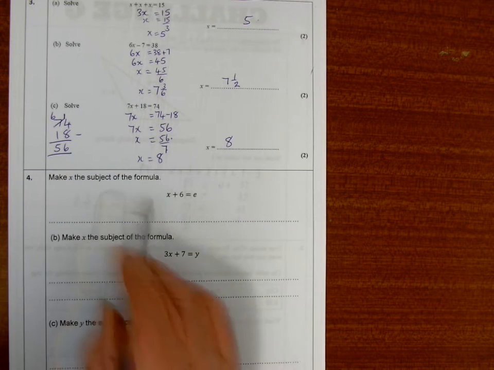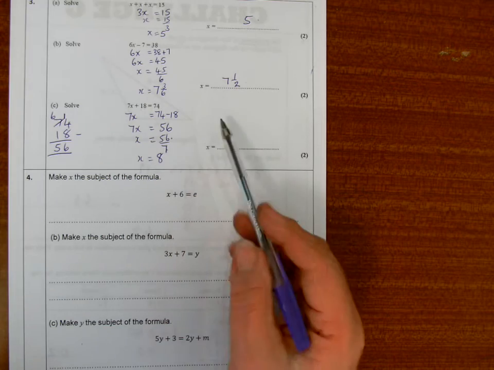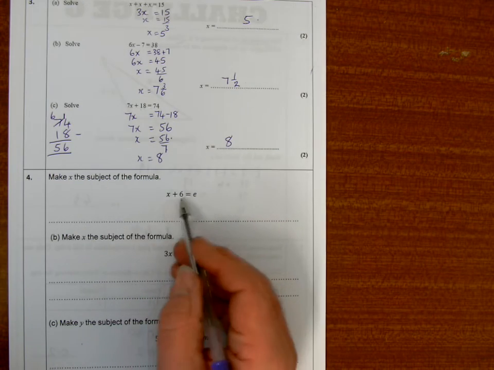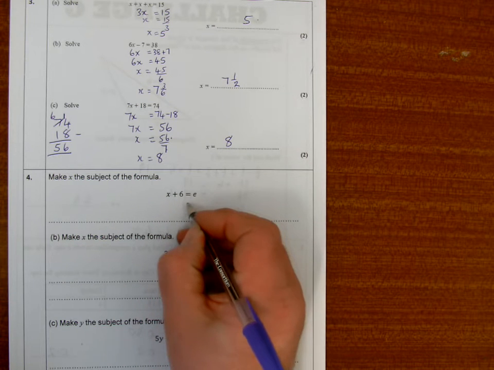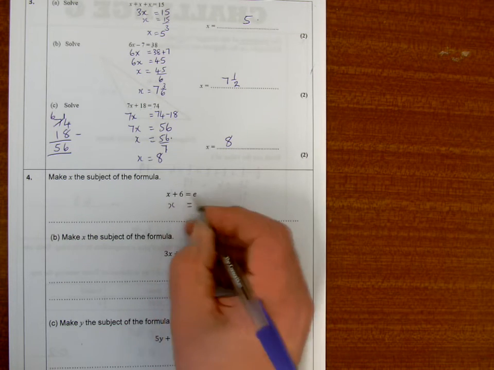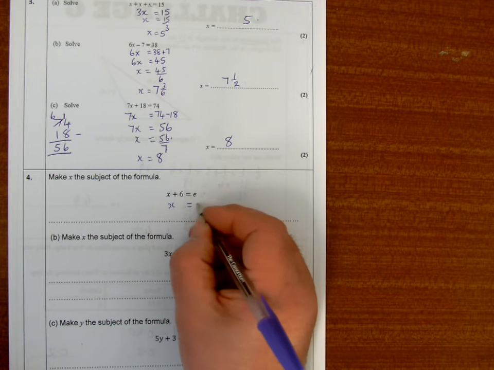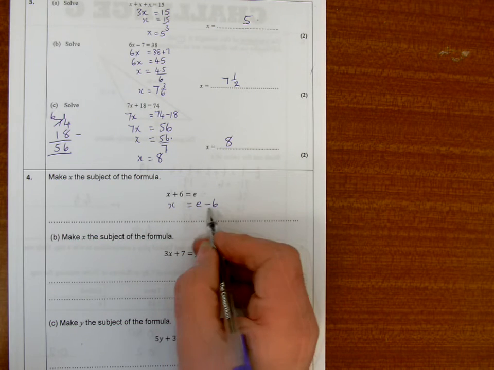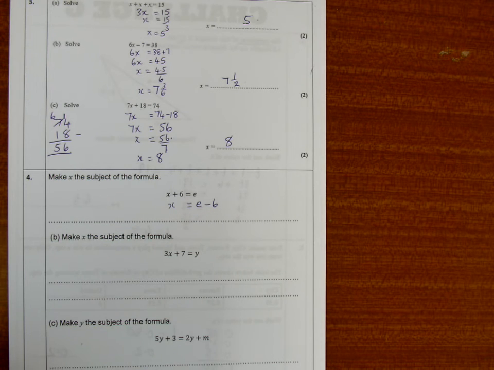Now, making x the subject of the formula. The same rules apply here as for the equations above. It's just about opposites, but I want to end up with x on its own. So x add 6 equals e. The opposite of adding 6 on the left hand side would be take away 6 on the right hand side. So x equals e take away 6. And you can't do any more to that. It's a letter and a number, so that's as far as it can go.